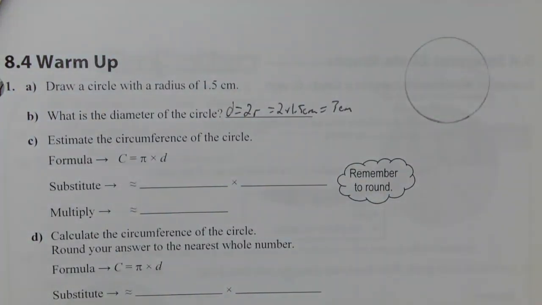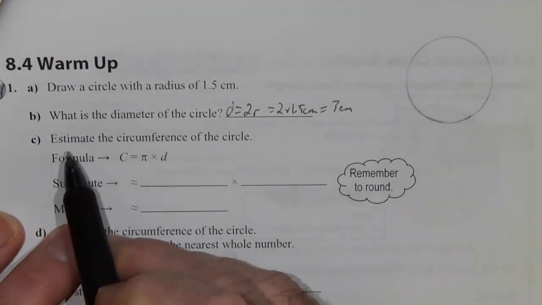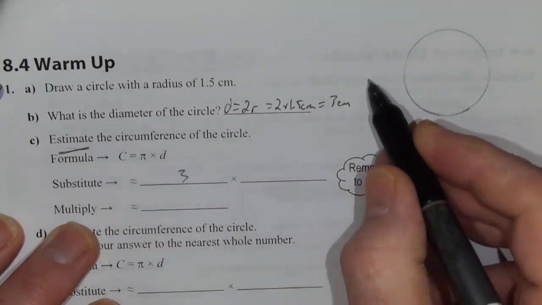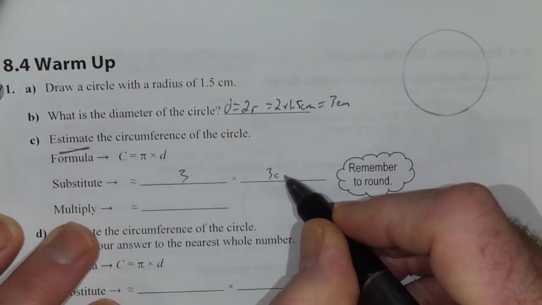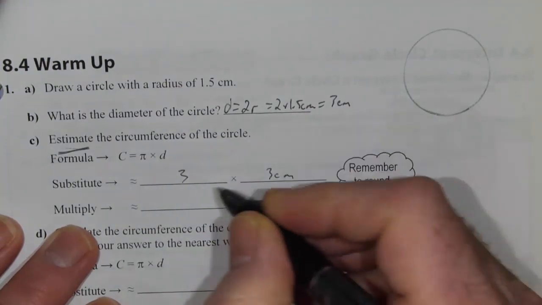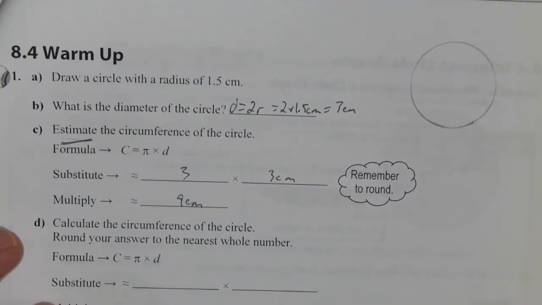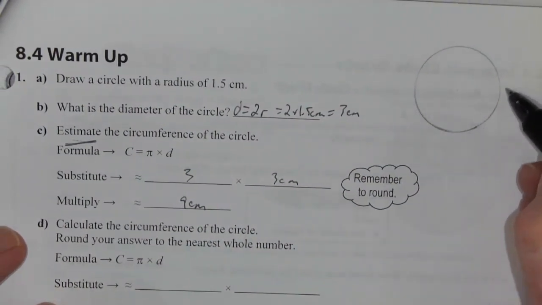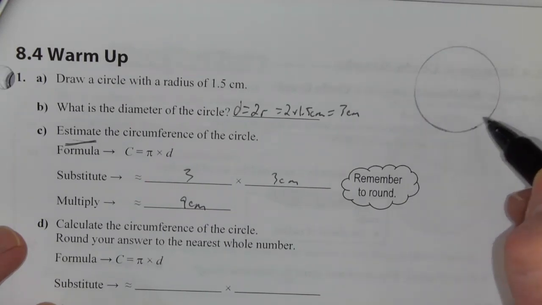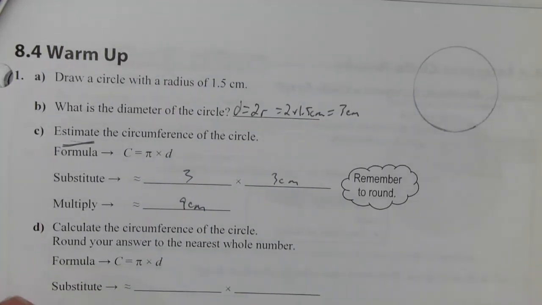Estimate the circumference of the circle. Well, circumference is pi times d. If we're estimating, then I'm going to use 3 for pi. My diameter, we said, was 3 centimeters. So once you do that multiplication, you're left with 9 centimeters. If you were to wrap a string all the way around the circle, it would be around 9 centimeters in length if you were to measure it on a ruler.